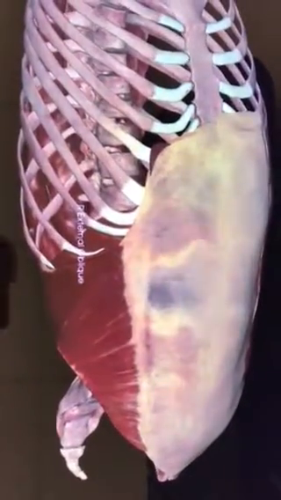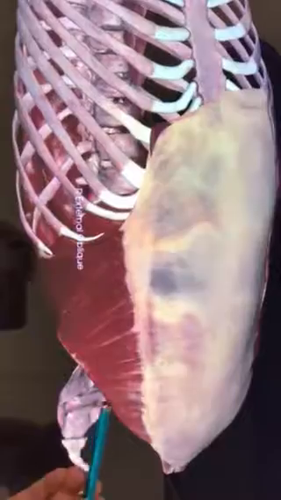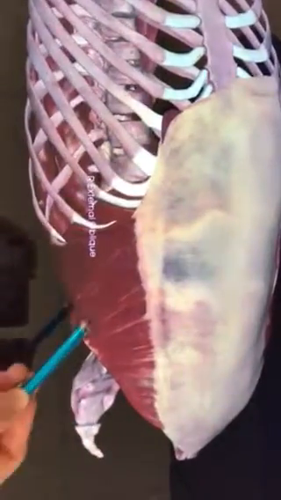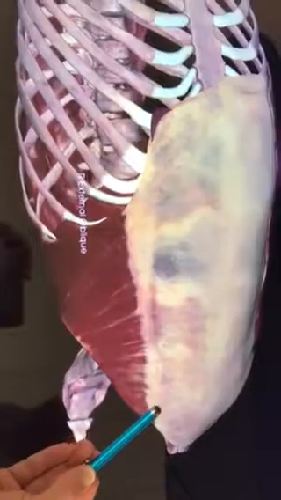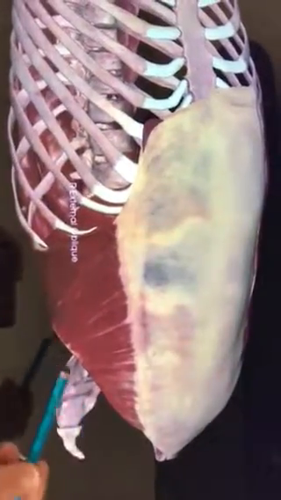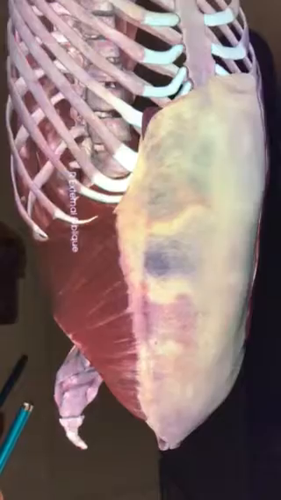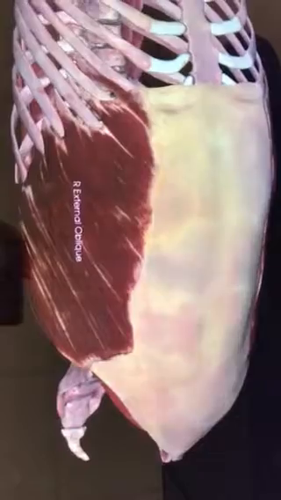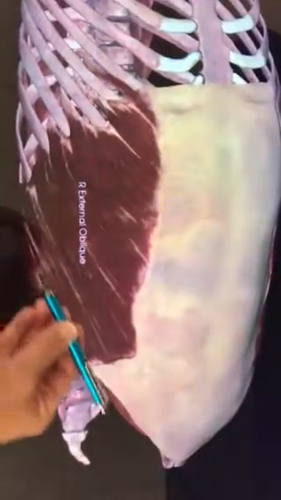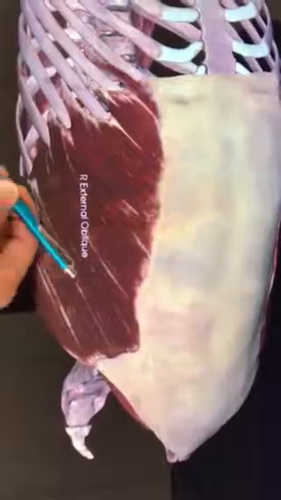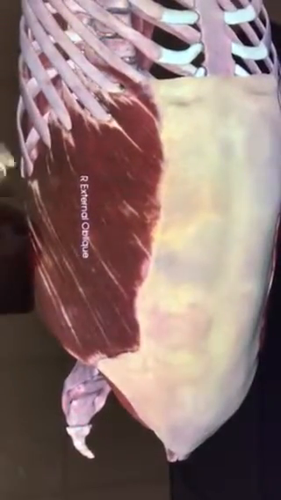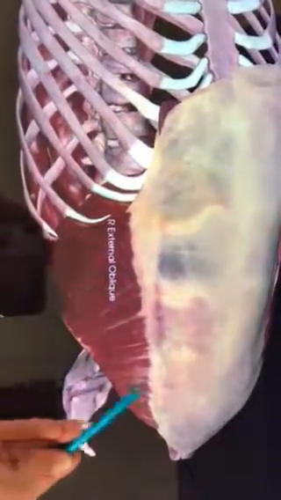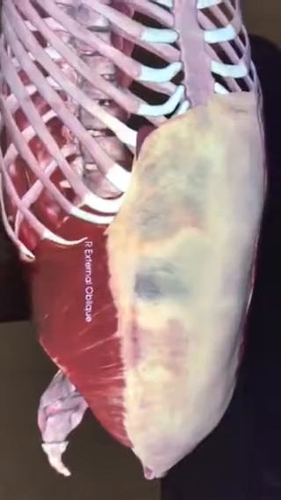Remove the external oblique, and now you can see the next layer, which is the internal oblique. Notice the orientation of the muscle fibers has now changed, which is why the internal oblique is an ipsilateral rotator, where the external oblique is a contralateral rotator, and that's because of the direction of the fibers. So external oblique contralaterally rotates, where internal oblique, with fibers in the opposite direction, is going to ipsilaterally rotate the trunk.